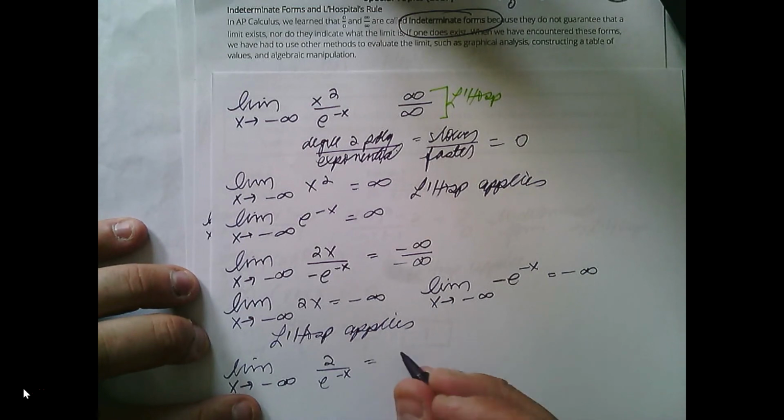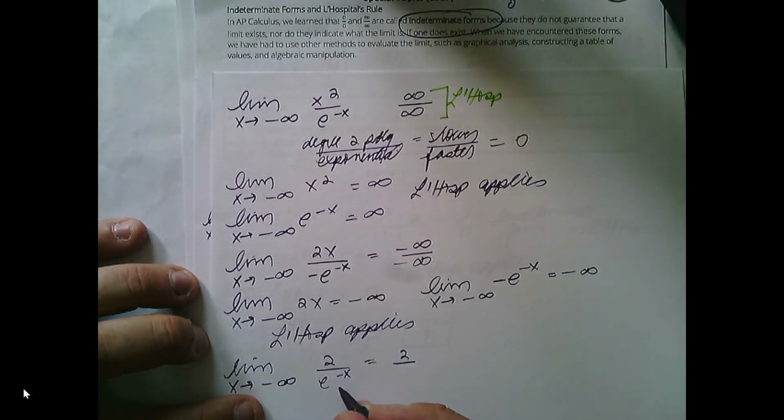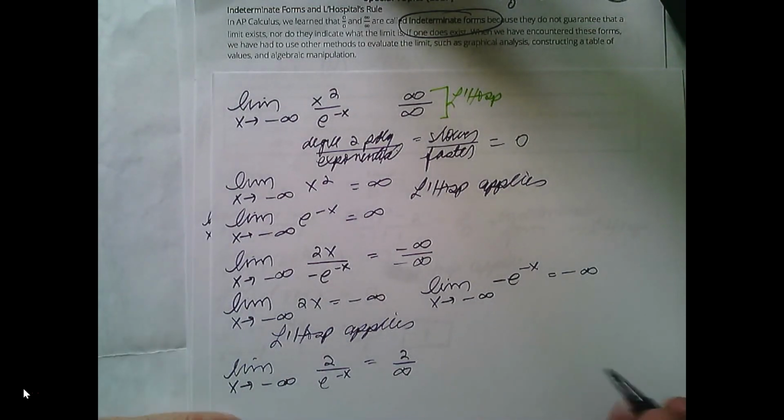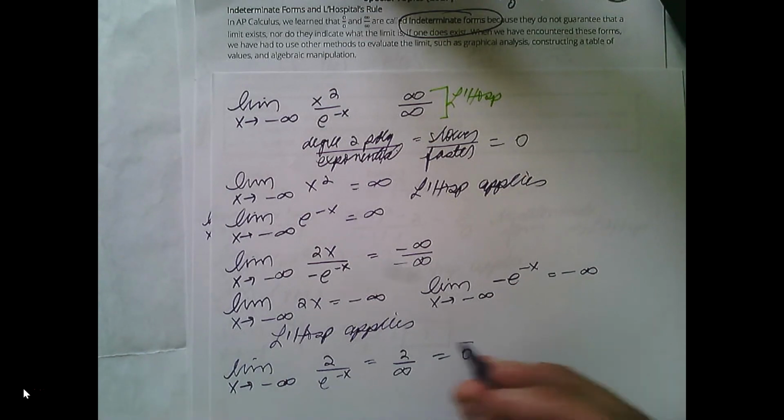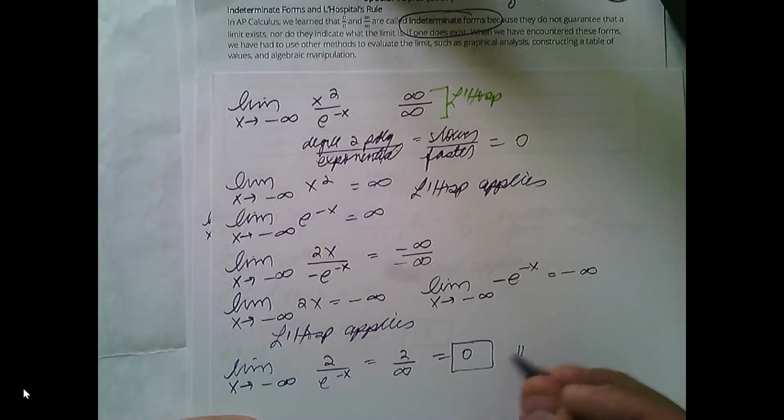Limit as x approaches negative infinity, we get 2 over, what happens here? As x approaches negative infinity, the graph of e to the negative x would approach positive infinity. Numerator gets close to 2. Denominator gets bigger and bigger and bigger. Whole fraction is equal to 0. Done. Ta-da! That was a really sad smiley face.